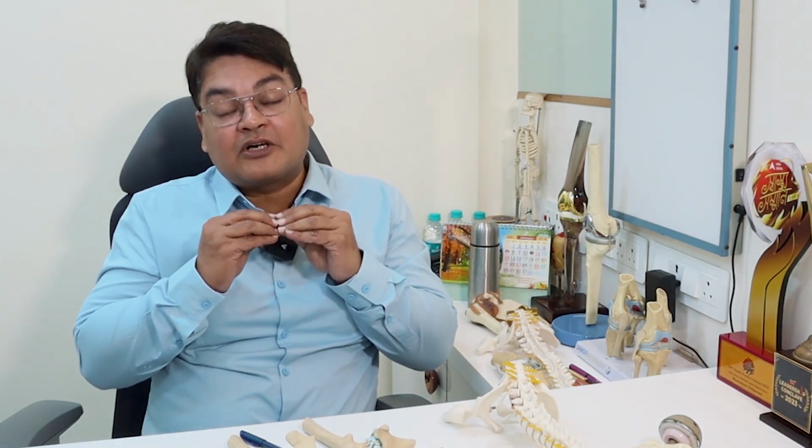So hip arthritis is a very, very disabling disease. There is always the pain. Walking is painful, sitting is painful, and in advanced cases even sleeping is painful. So it is a very disabling disease, and we have to treat it with hip replacement in advanced cases.